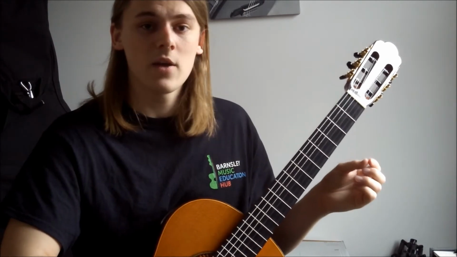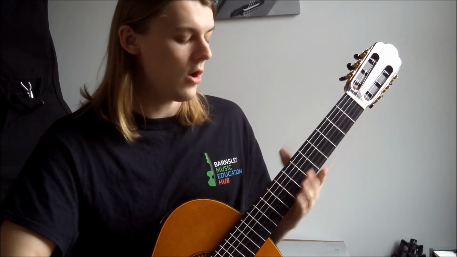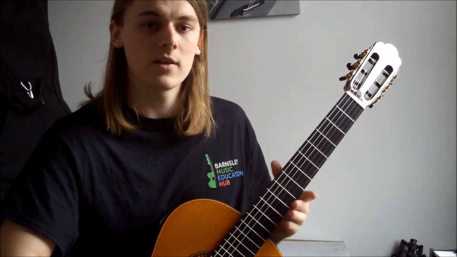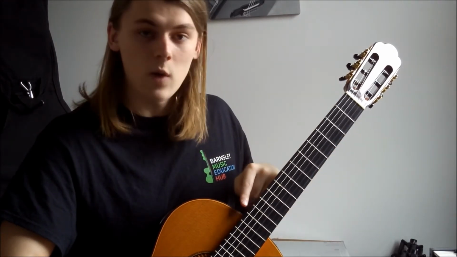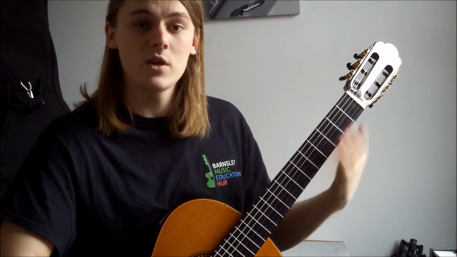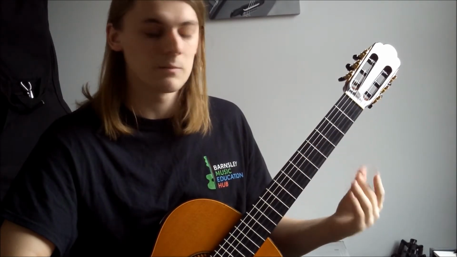So now that we've picked our note, what we're going to do is, we're going to find every G note across all 6 of our strings between fret 0, that's the open string, and fret 12. So we're going to try and find every G note between 0 and 12 across all 6 strings.